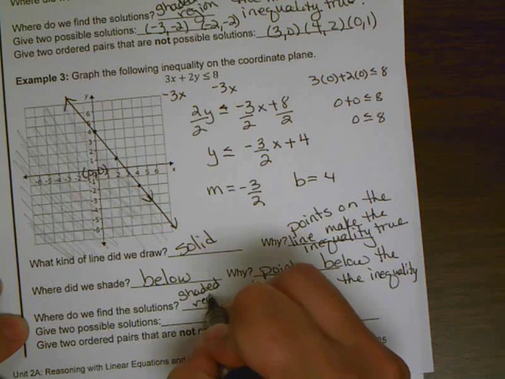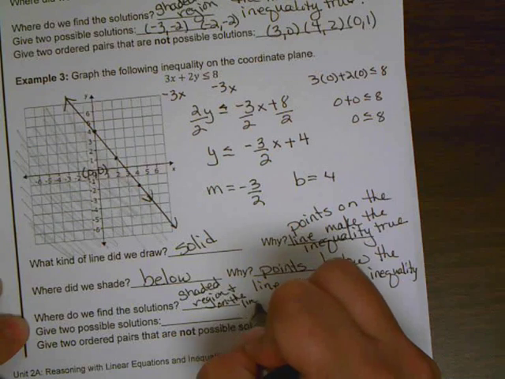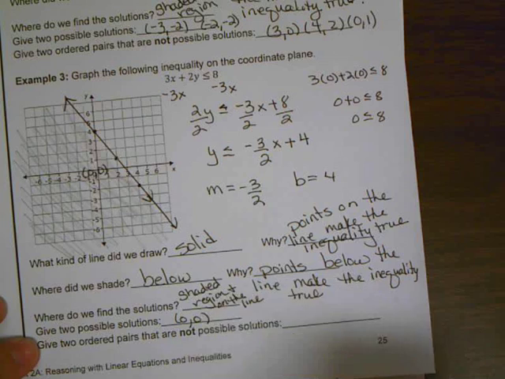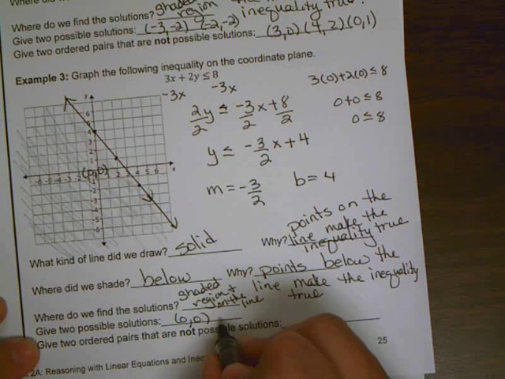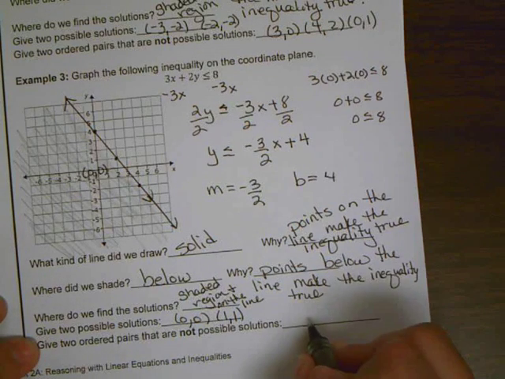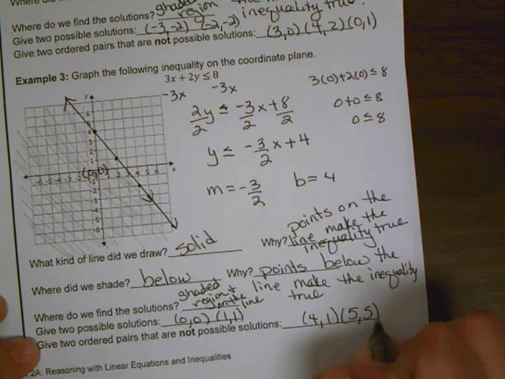So where are the solutions? They're in the shaded region and on the line. List two possible solutions. I can list any that are on the line or in the shaded region, and ones that are not solutions are points that are above the line.